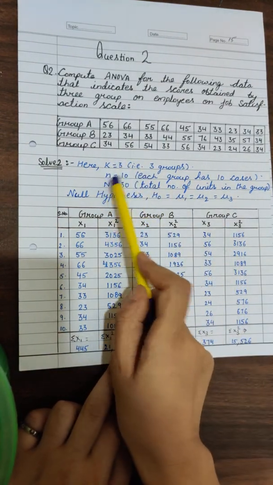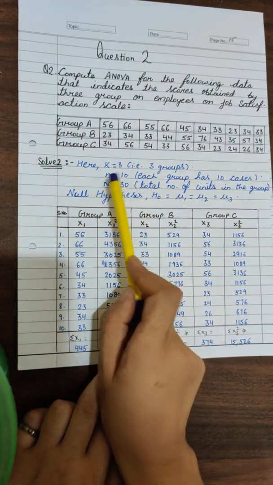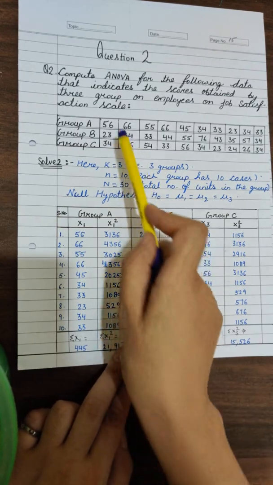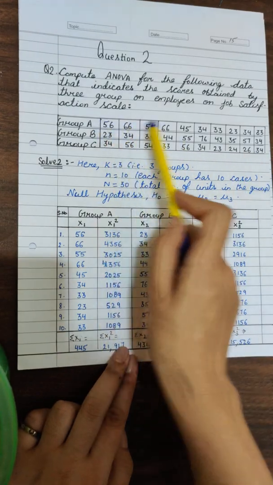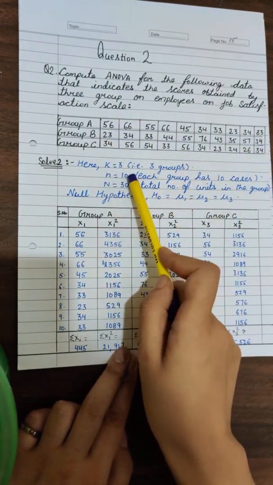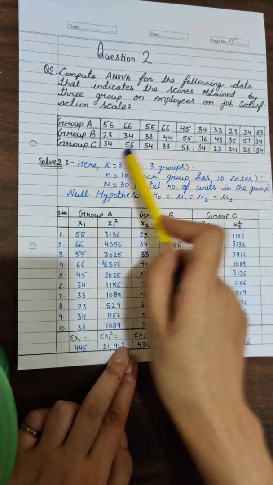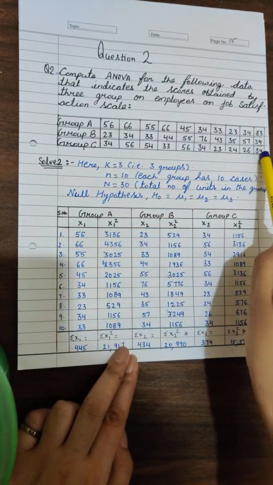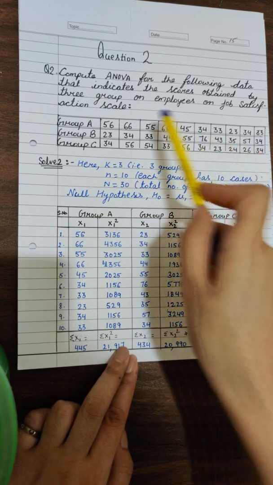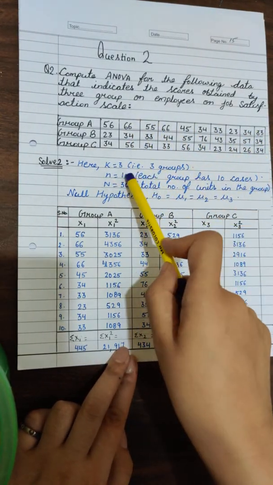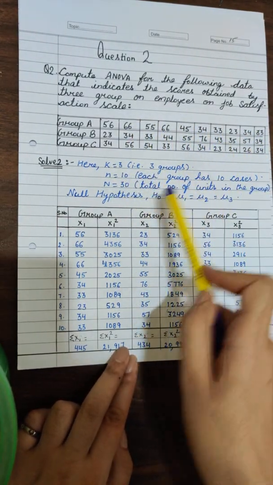And then n equal to 10. Now what is this n? n is how many cases each group has. So the first group has 10 cases. So n is 10 for each group. If you will see here, 10 cases are there. In group B, 10 cases are there. In group C also. So n is 10 for each group.